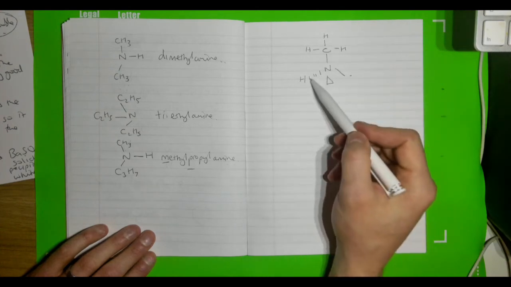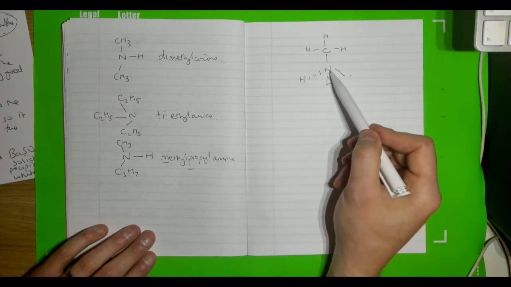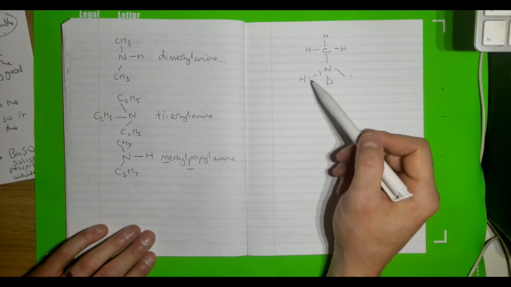Just made a mistake there, I've added too many bonds there. Can you see nitrogen there? Just spotted that. That hamster was just distracting me.